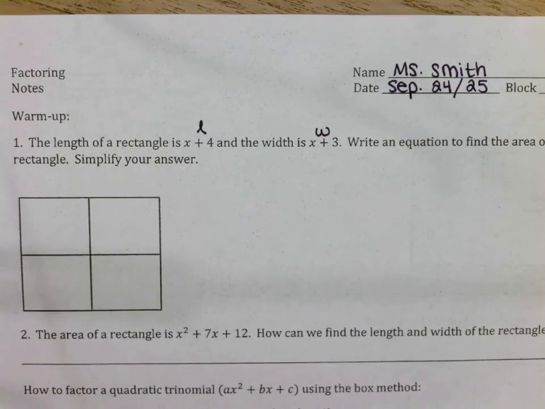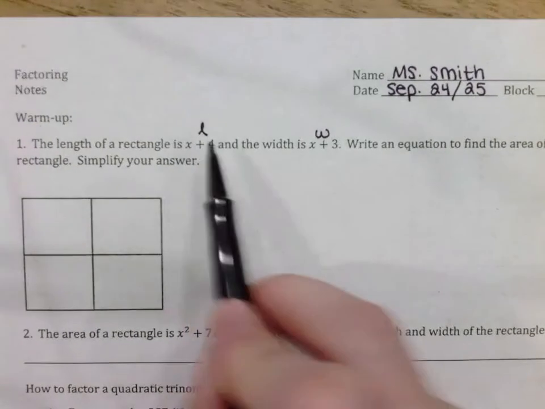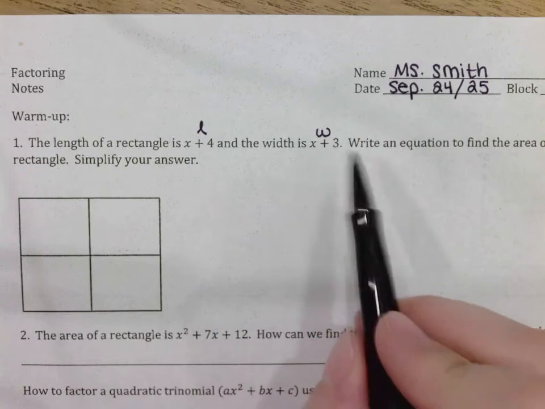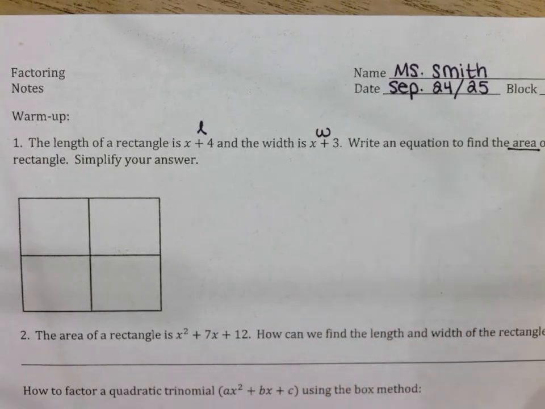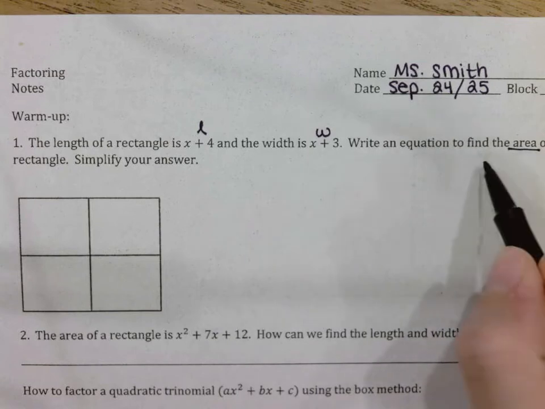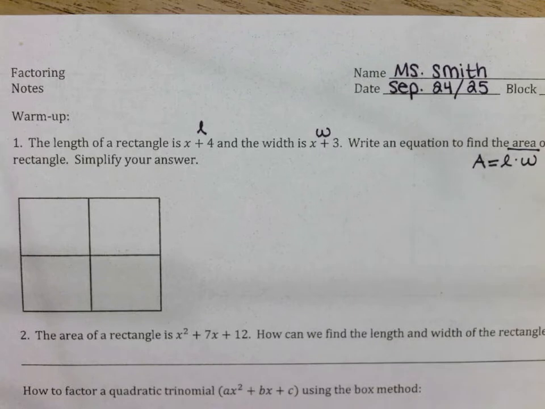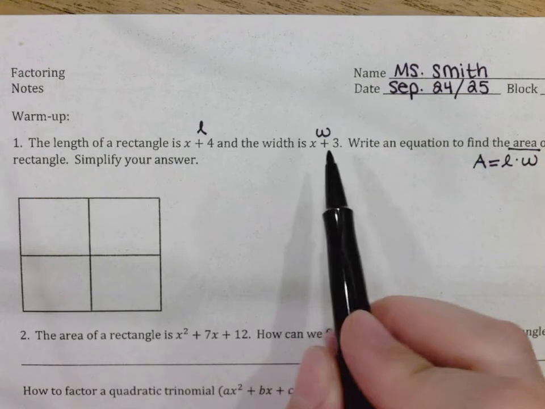So it says the length of a rectangle is x plus 4, so I put an L. The width is x plus 3, put a W. We want to write an equation to find the area of the rectangle. So we know area is equal to length times width. So really we're just multiplying x plus 4 and x plus 3 together.